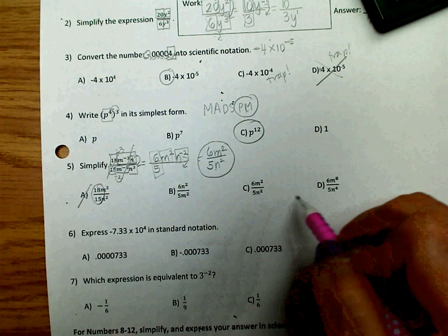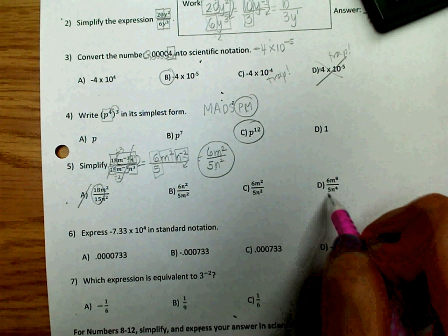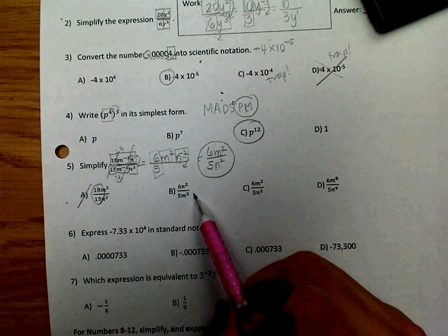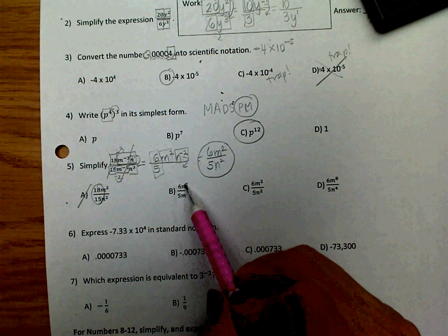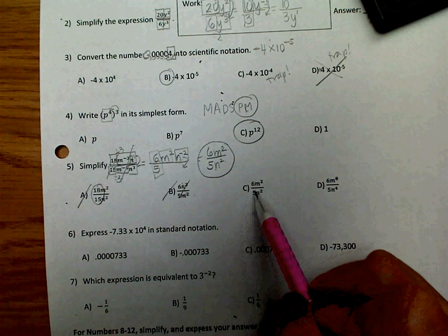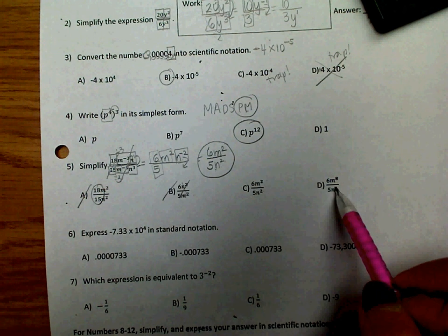So it's not this, because that's not even simplified, so that's not right. Okay, all of these have 6, 5, 6, 5, 6, 5. We're on the right track with that. And then just make sure the m is the one that's on top. So that's what's tricky about this one. They put the n on top, so no. Here, m squared on top, yeah. Let's double check over here. Oh yeah, they put an m to the 8th here for some reason.